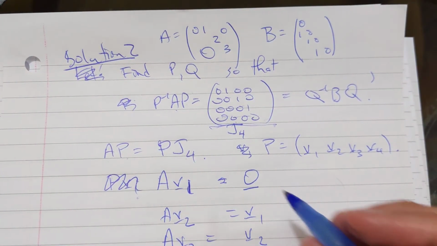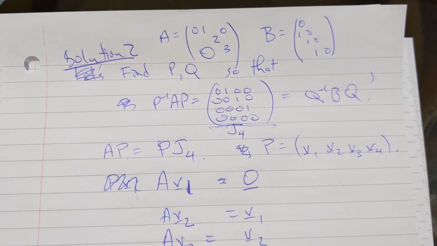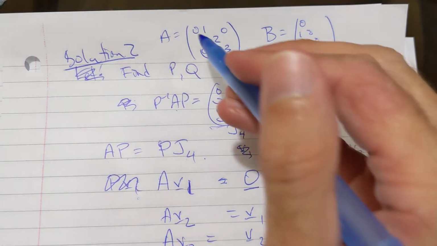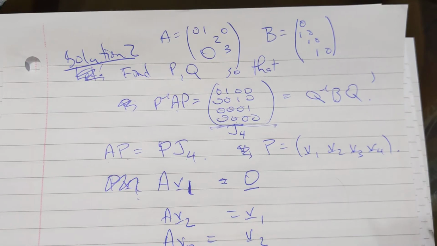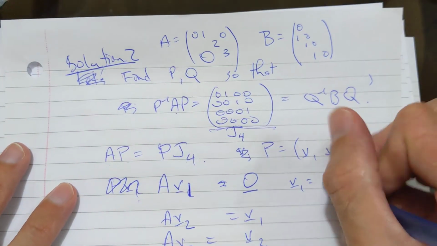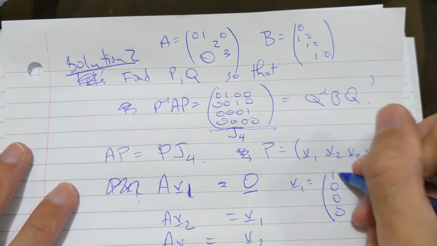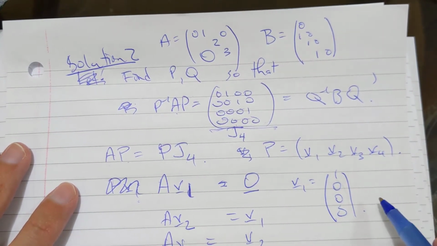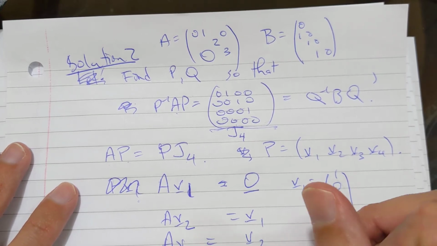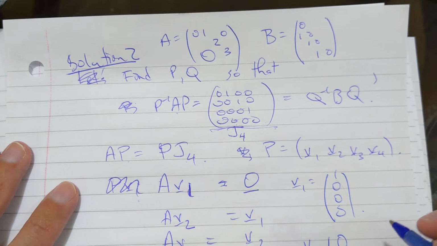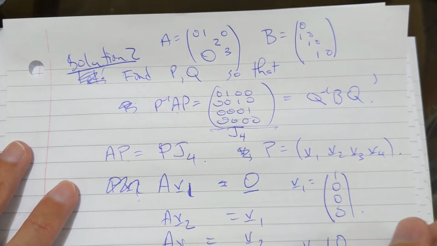We want to find V1 up to V4 satisfying these equations for A. V1 is going to be in the null space of A, so let's just try 1, 0, 0, 0. Now let's find a V2 such that AV2 equals V1. I'll just try 0, a half, 0, 0.